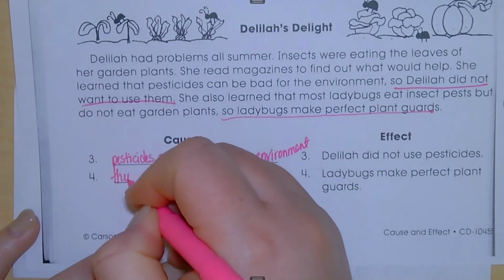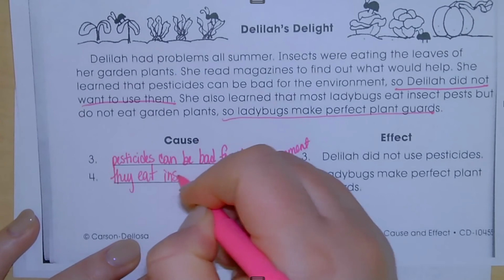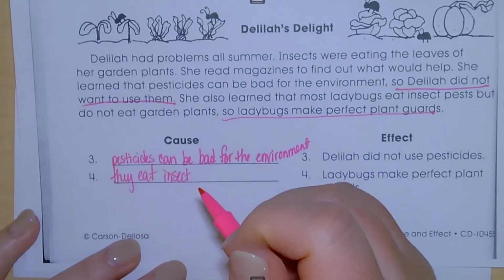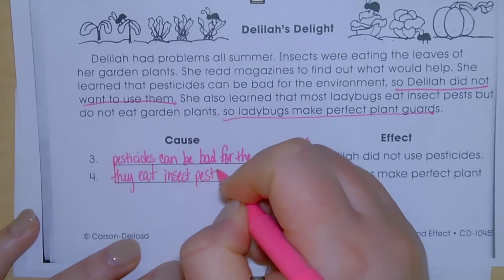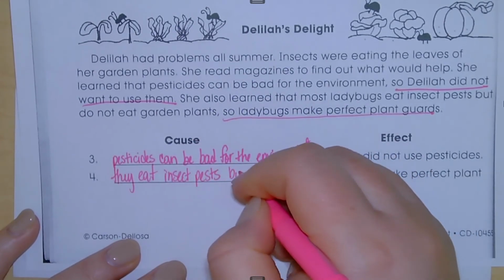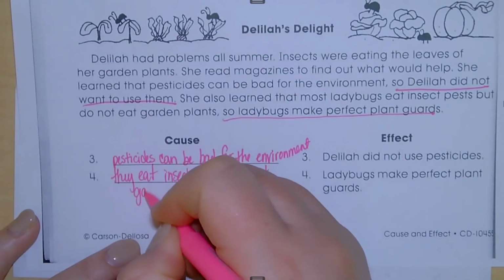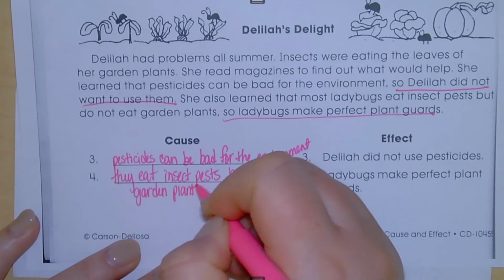So they eat insect pests, and by pests that means insects that are going to bother your garden plants. They're going to eat them and destroy them. But not garden plants. Okay.